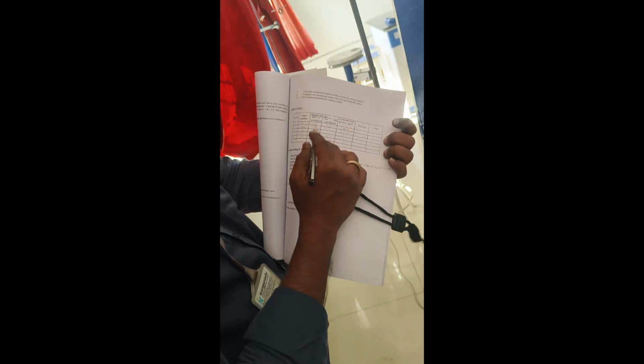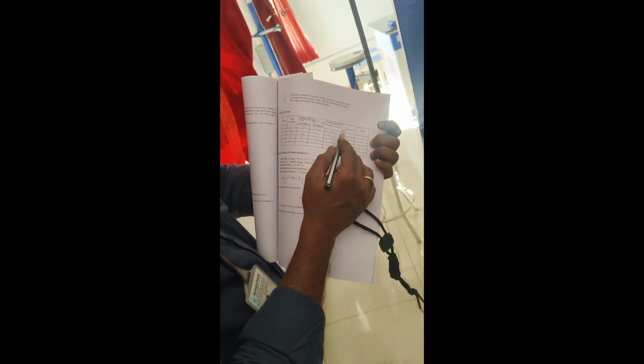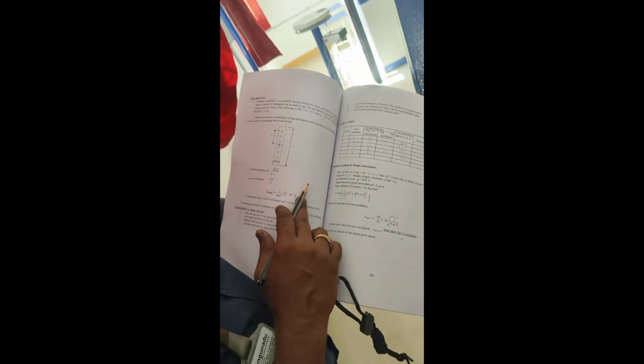After taking these readings, we have to find the theoretical value and the actual value. The formula for the actual value is I equal to 1 divided by 4 pi square into T1 square into m into g into L1. The mass value is already given in this formula itself. The theoretical value is m into 1 by 12 into L square plus B square, plus m into L1 square. By using this formula, we find the theoretical value.